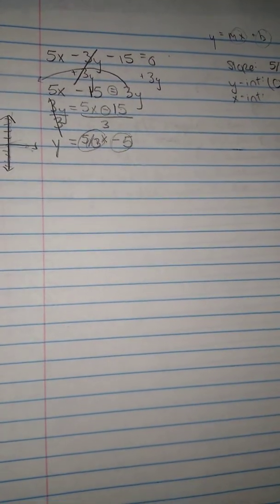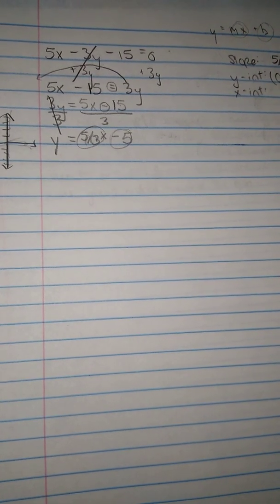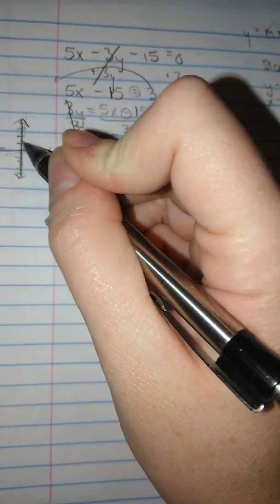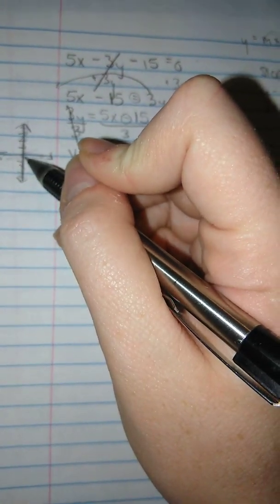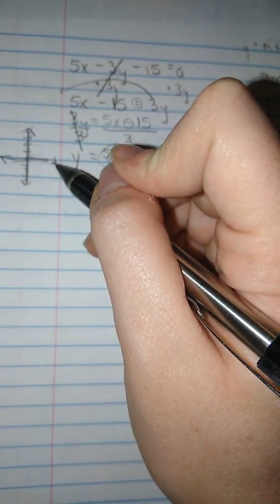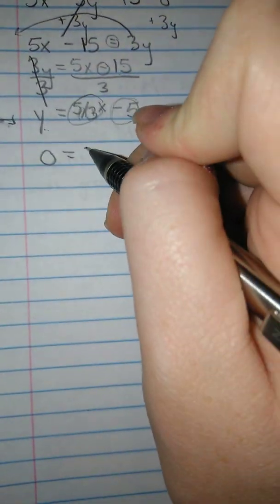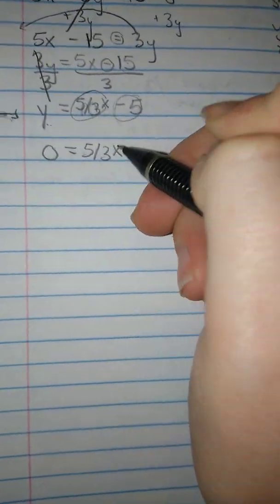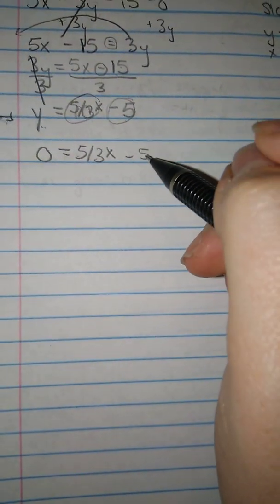Finding our x-intercept is similar. We need to make sure y is always 0, because the point is always going to be lying on this line. It's not going up, it's not going down, so y will always be 0. So automatically, we know the second number is 0. Then, because y is 0, we need to plug that 0 into here. So it'll be 0 equals 5 over 3 x minus 5.